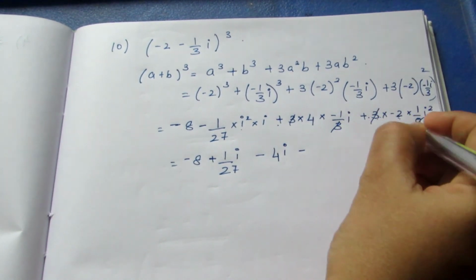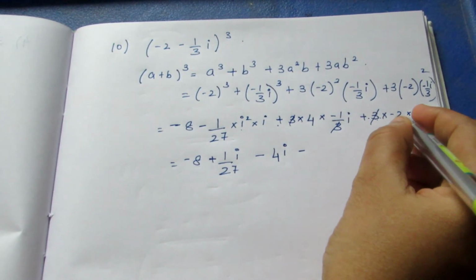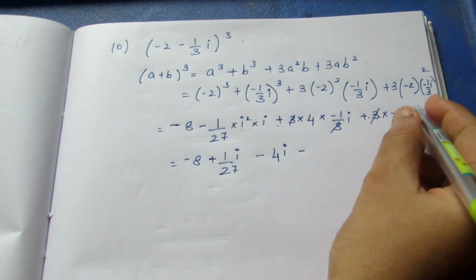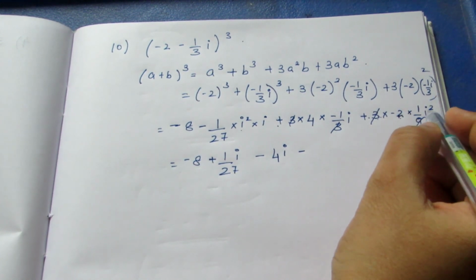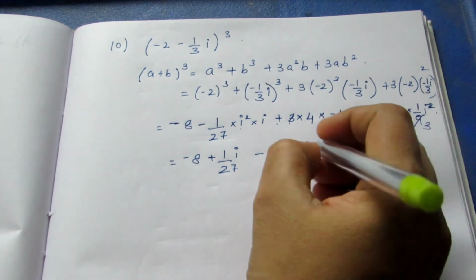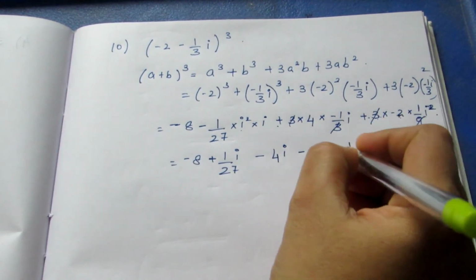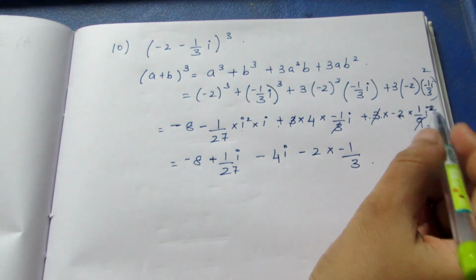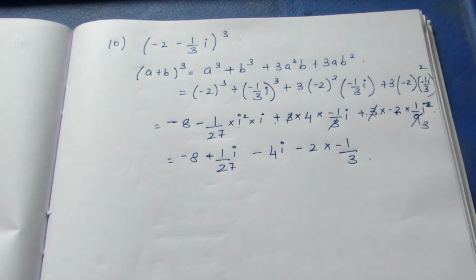We can cancel this. 3 3s are 9. Now this becomes minus 2. But minus 2 into this is i square. i square will become minus 1. So minus 2 into minus 1/3. This becomes minus 1/3.